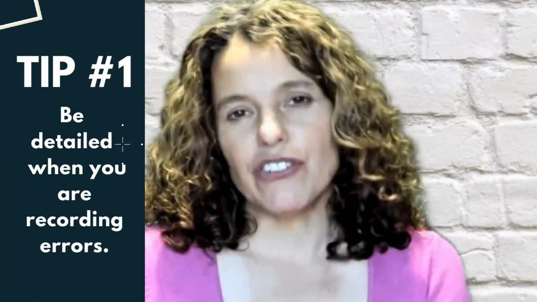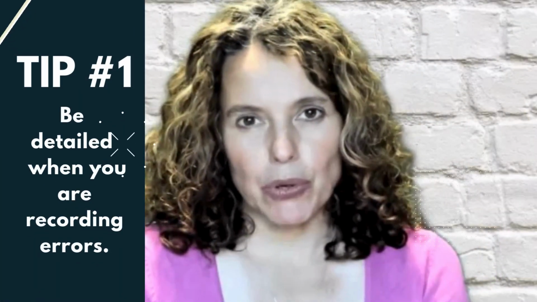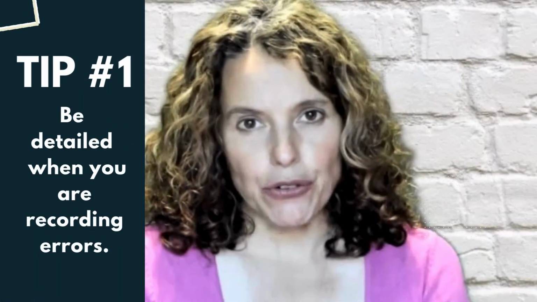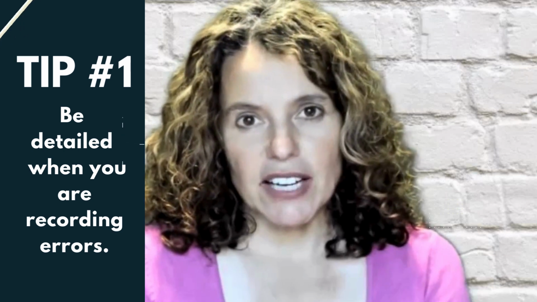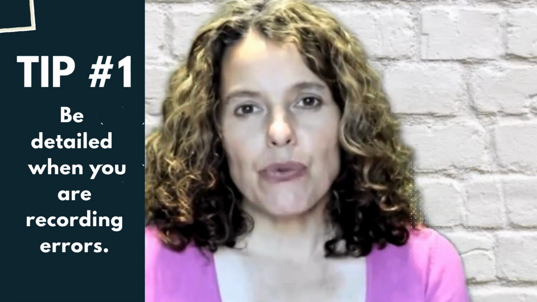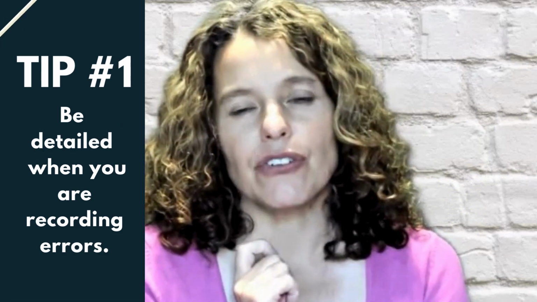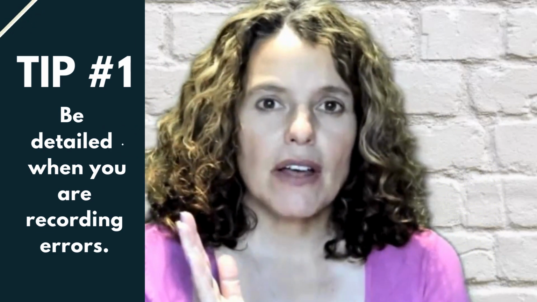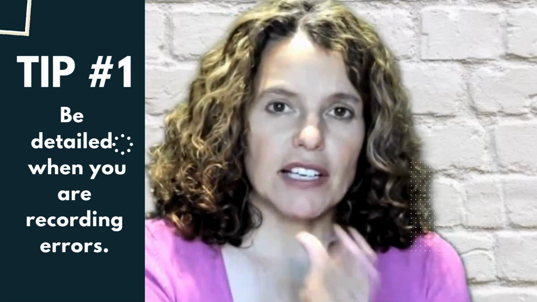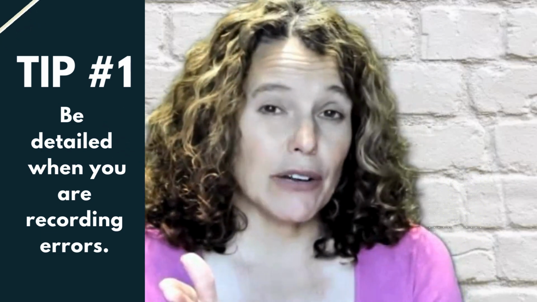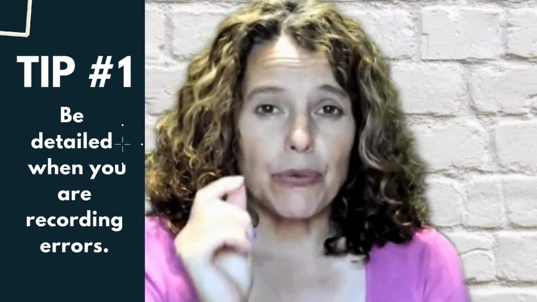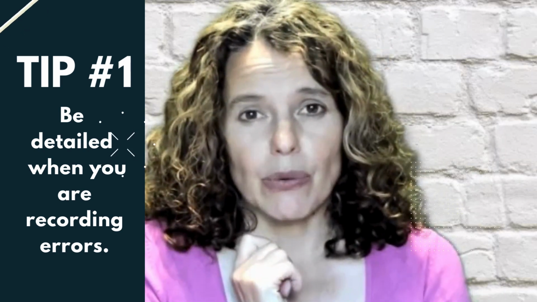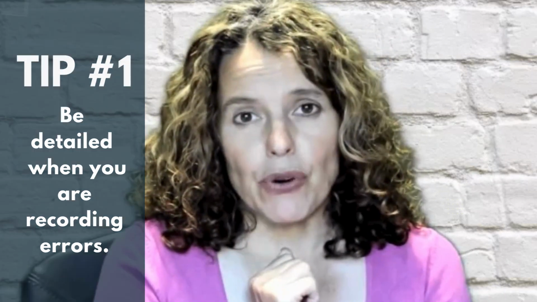Tip number 1 is you want to be as detailed as possible when you're filling out the teacher record form. You're listening to the mistakes that the student makes, and then you write down the specific mistakes. So maybe when they were identifying the vowel sounds, they said that the short E sound, they gave the short I sound for that instead. So you want to write down what the mistake actually was on the record form.